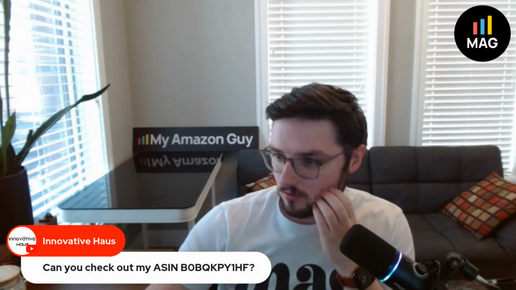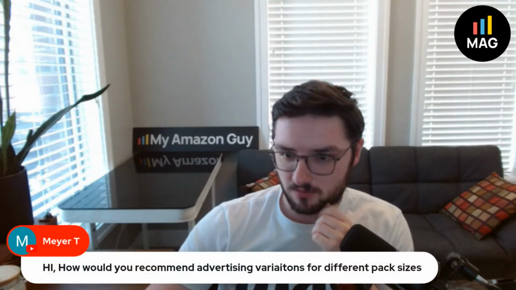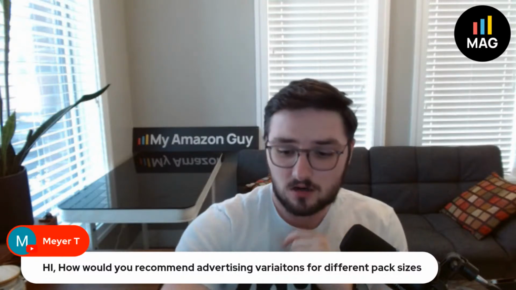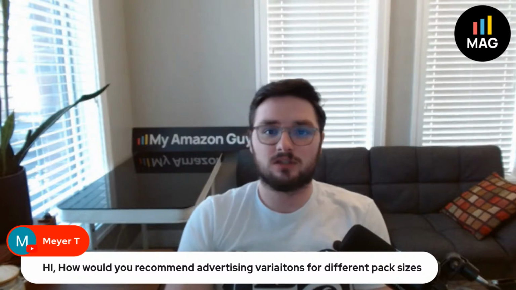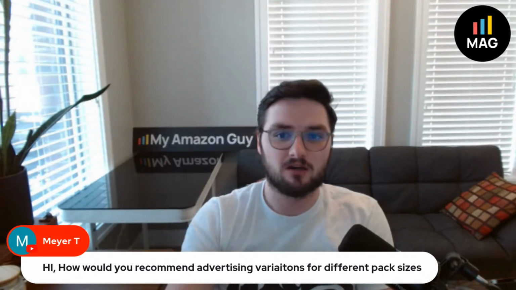I'm going to answer a couple of questions before we do another one, but absolutely I will. How would you recommend advertising variations for different pack sizes? So if you have different pack sizes, really what you want to focus on, one, is advertising against the actual overall parentage of the product.